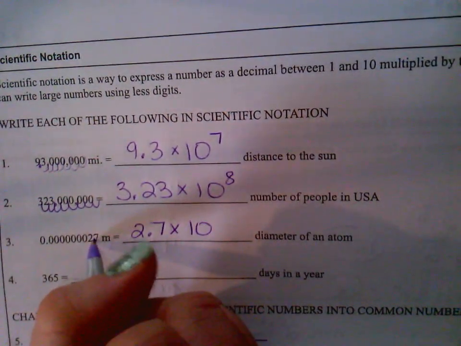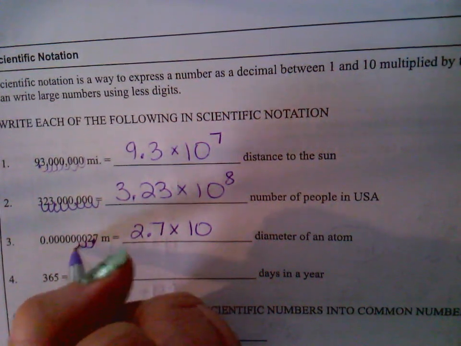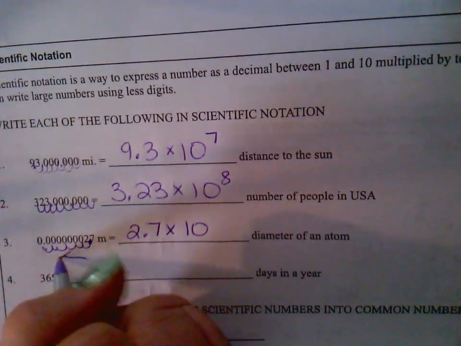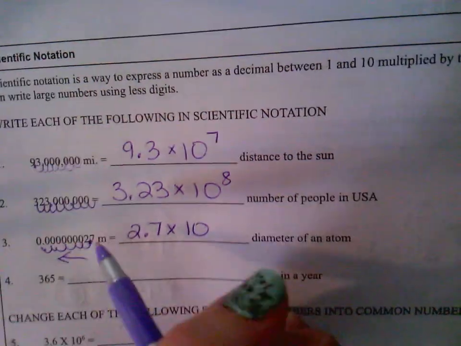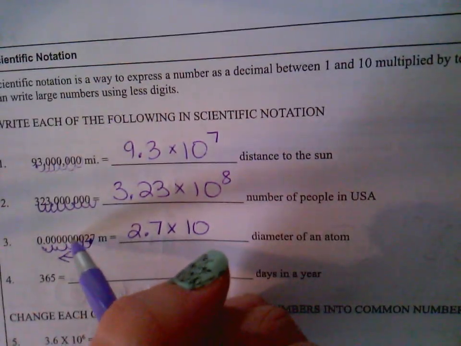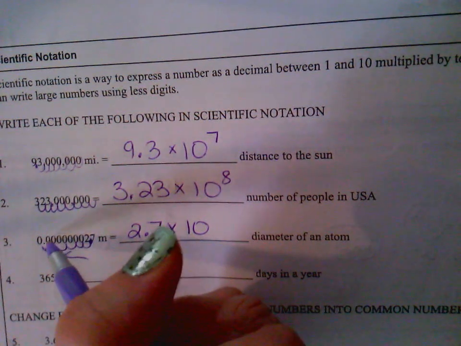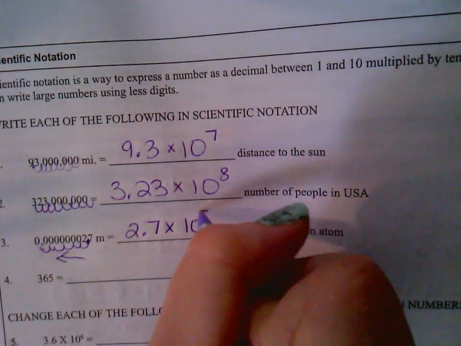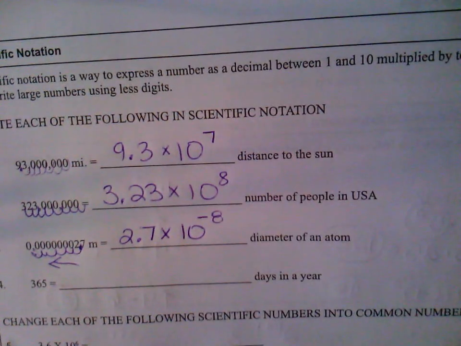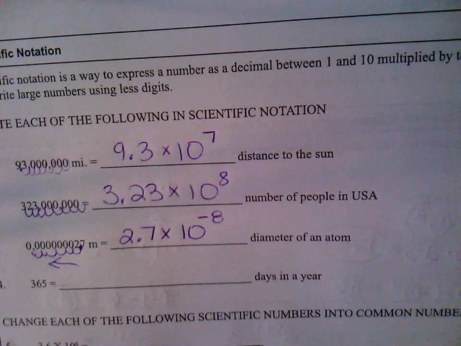I start at 2.7 and I think about how many times do I have to go backwards to the left? So you can count the 2 and then 1, 2, 3, 4, 5, 6, 7. I think there's only 8 at the decimal point. That extra 0 in front of the decimal point doesn't count. You just need to get back to the decimal point.